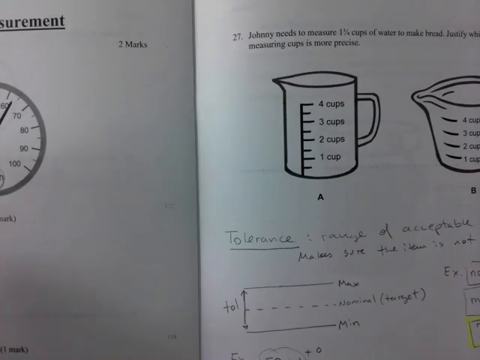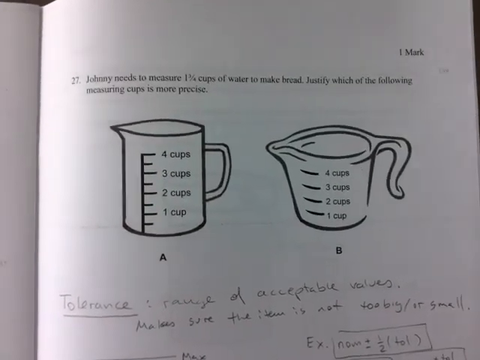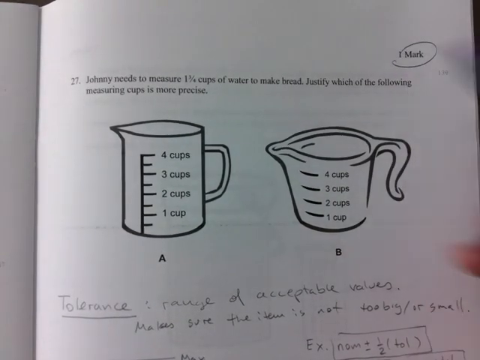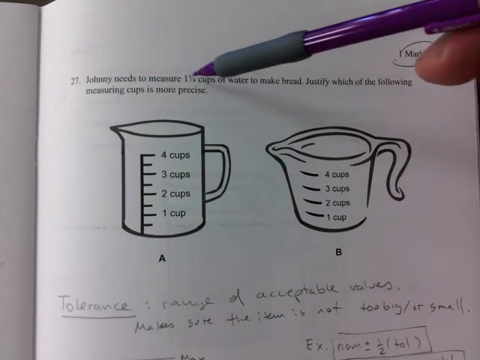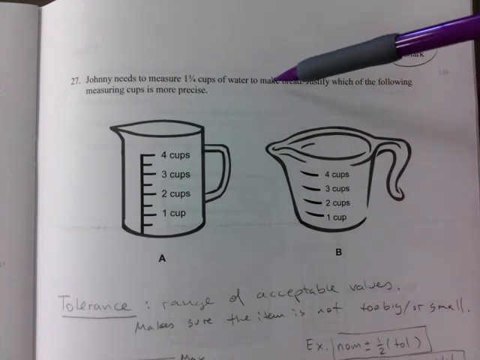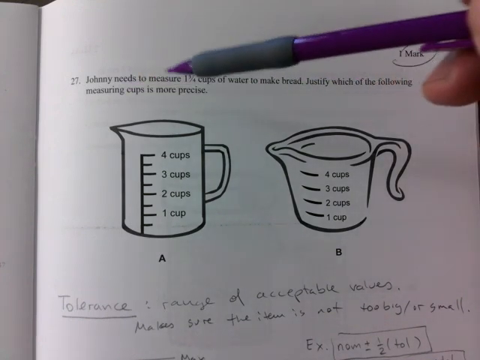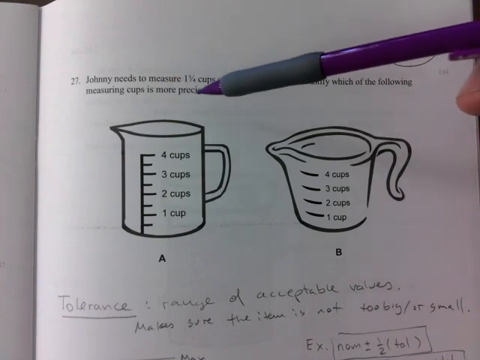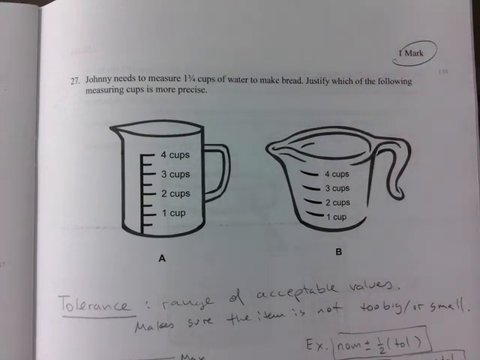Let's go to the next one here. What does it say here? 1 mark, okay? 1 mark. So it shouldn't be too much to it. Johnny needs to measure 1 3/4 cups of water to make bread. Justify which of the following measuring cups is more precise. Which one of these two is more precise?